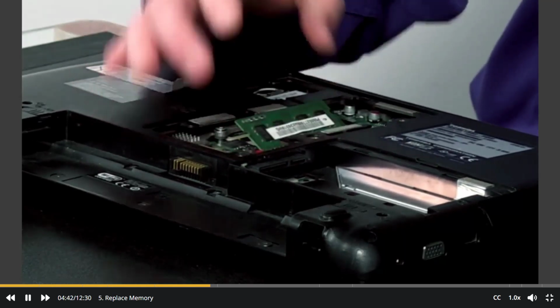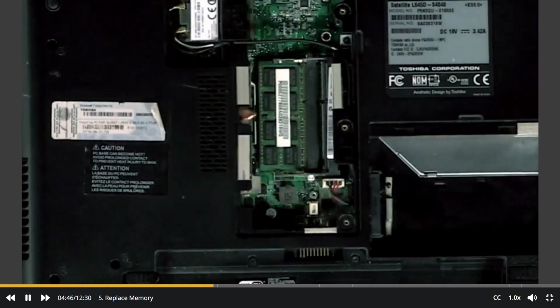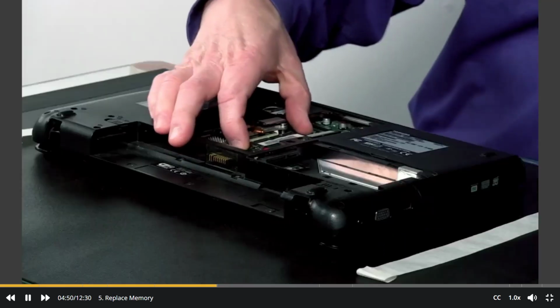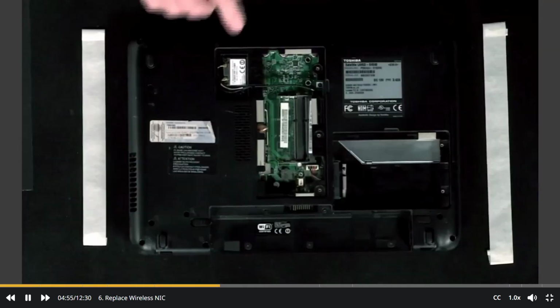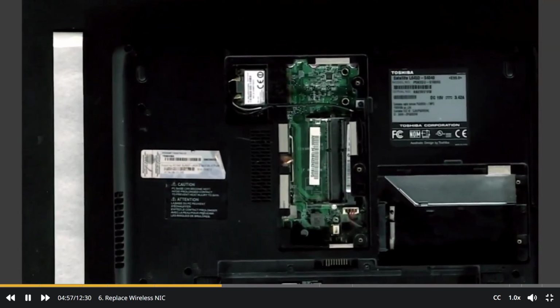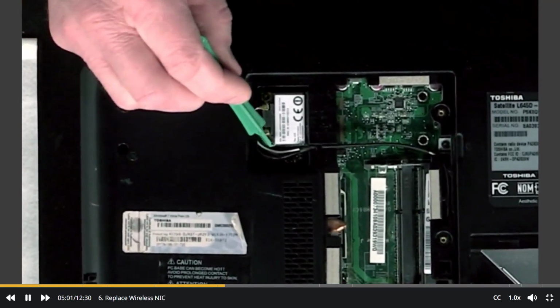But as soon as it's elevated to about a 45-degree angle, it'll slide right out. At least that's how it works here. The same procedure is used to remove the bottom memory module as well. There's a second component that's also accessible underneath this door. It's your wireless network interface card. It's held in place with 2 screws, with one on each side of the card.